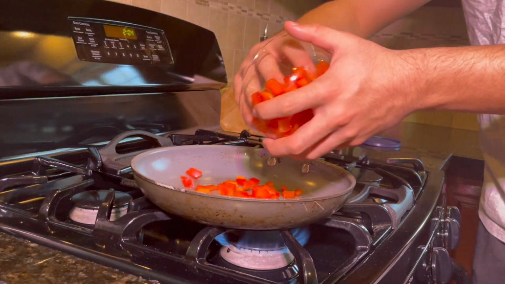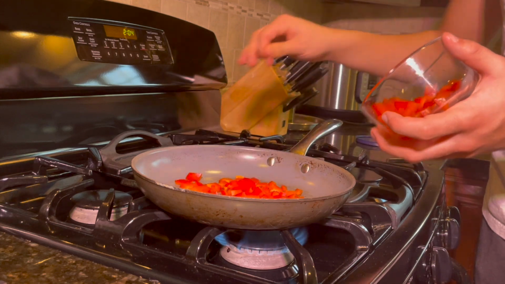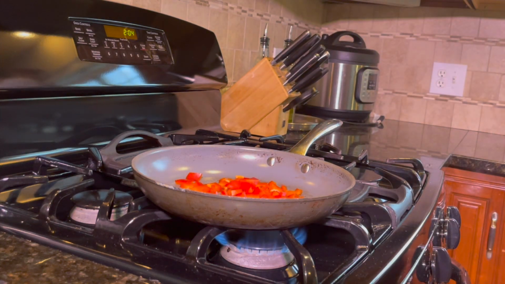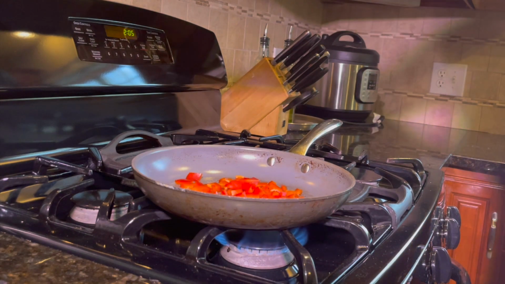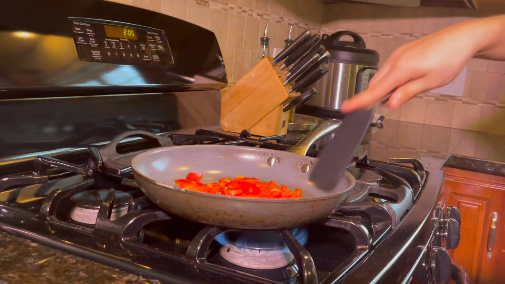Start off with the chopped bell peppers. I like to put them in about a minute or two before everything else, just because they take the longest to cook. And don't forget to use your badly shaped spatula to stir things around.